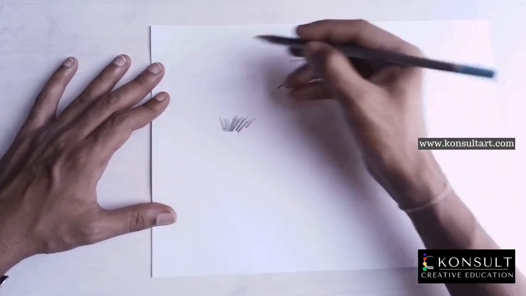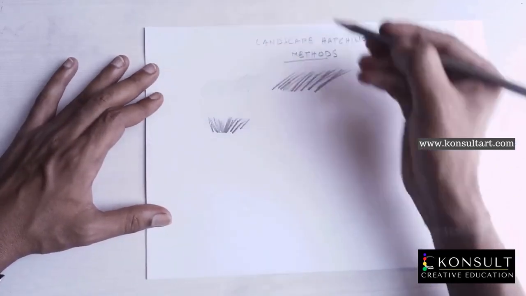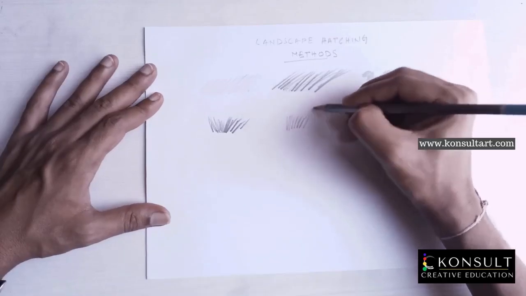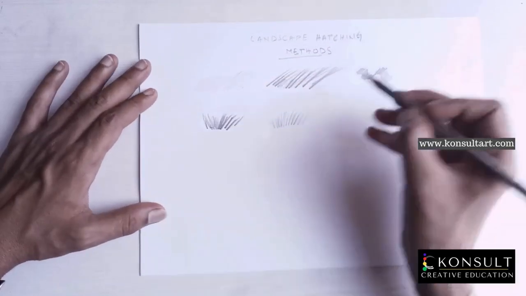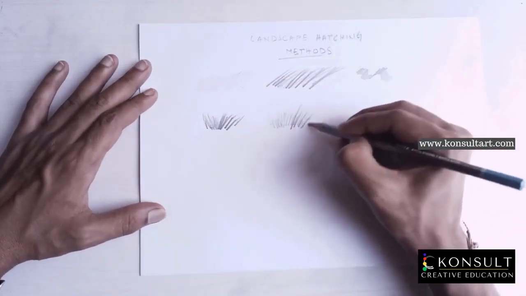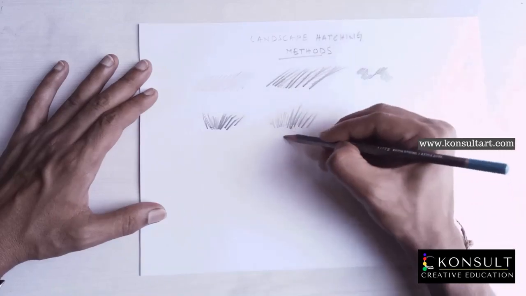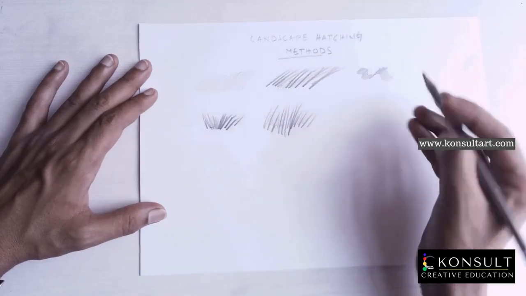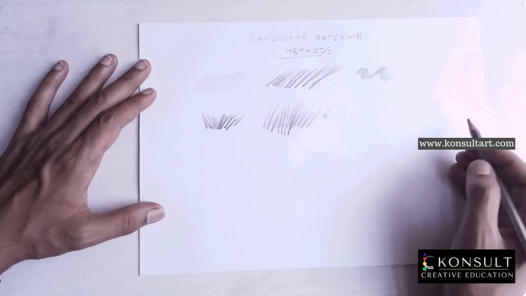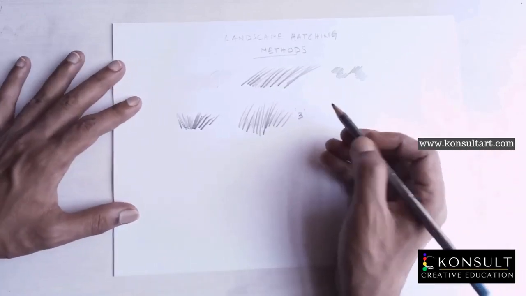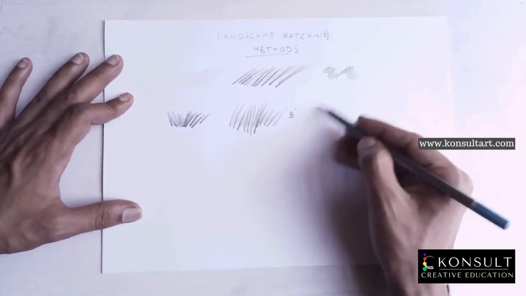These are basically grassy land, so you can use this hatching for grasses, long grasses, shorter ones. Look at this one. I'm trying to do it in 3 steps. Absolutely. So lighter ones, then the middle one can be longer or maybe darker.